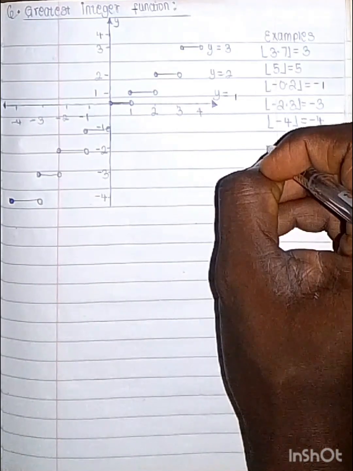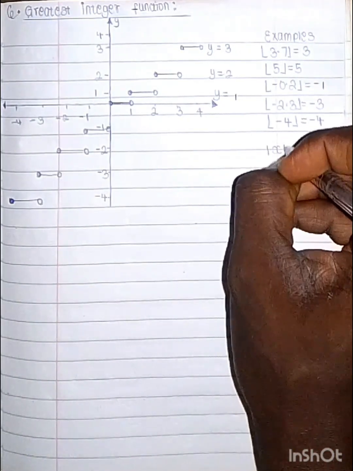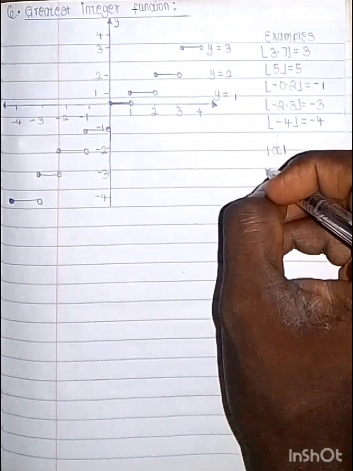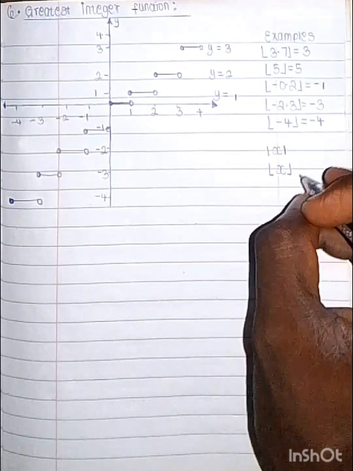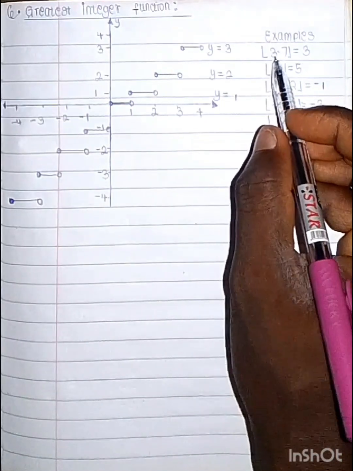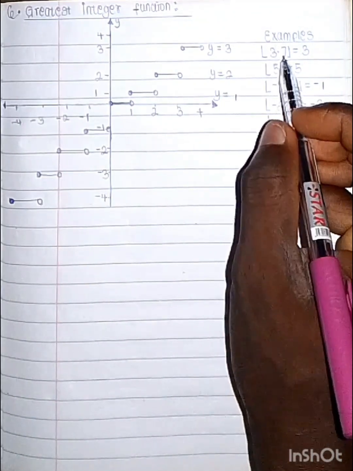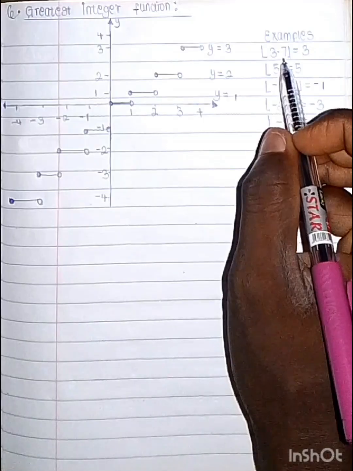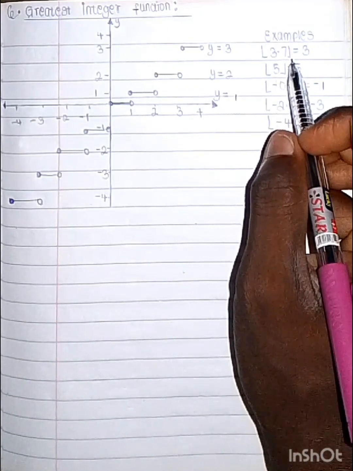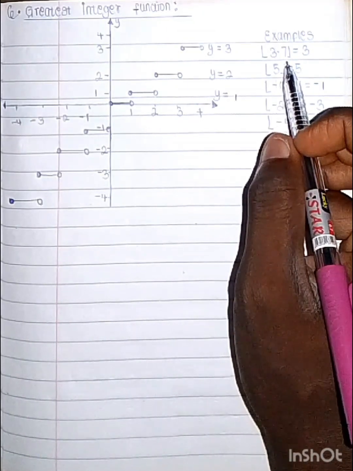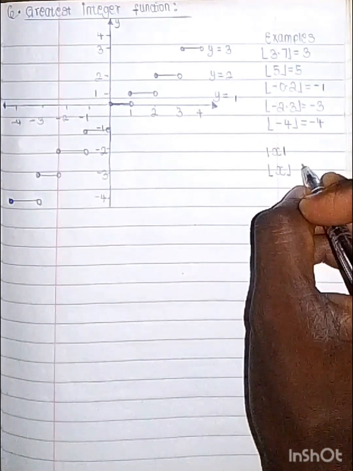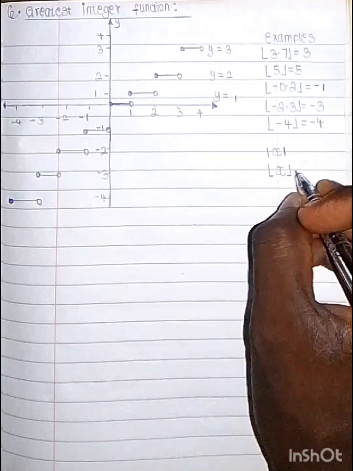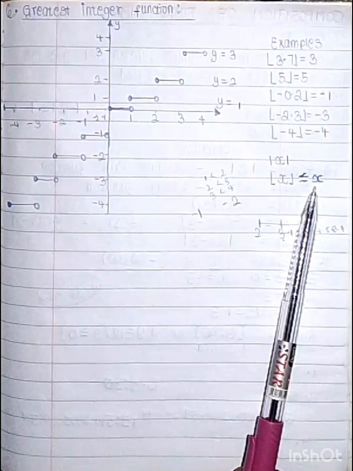Now, a modulus of x is written in this way, but the greatest integer function of x is written in this manner. Now, we have examples here. This is 3.7. To find the greatest integer function, from the definition, it gives the largest integer less than or equal to the number. This means that the greatest integer of x is less than or equal to x.